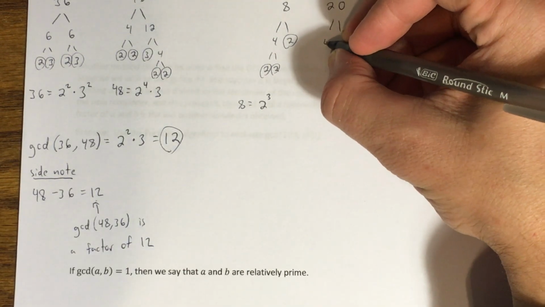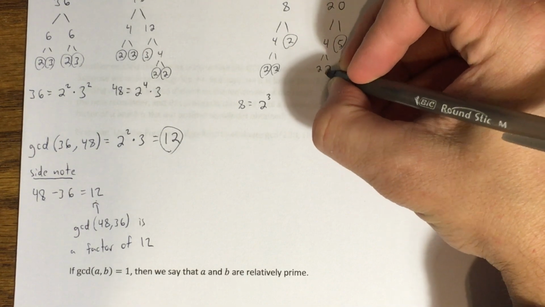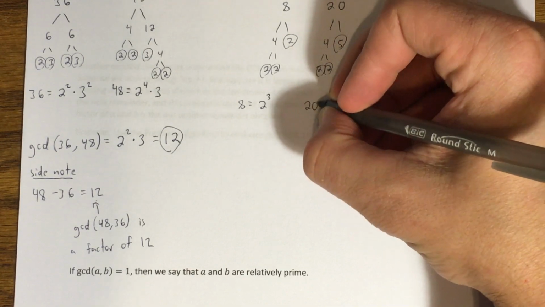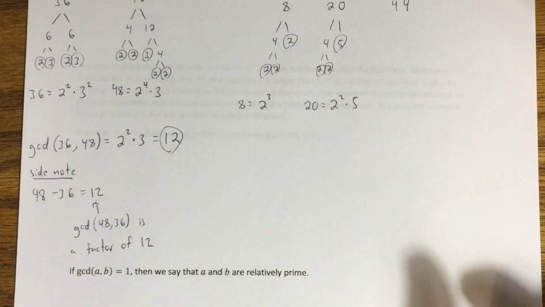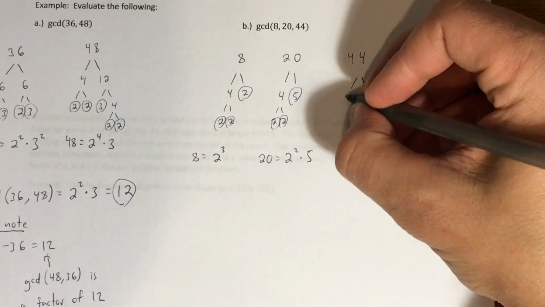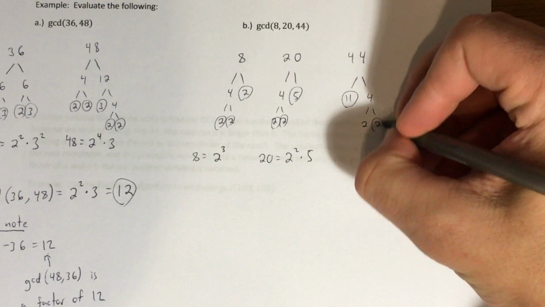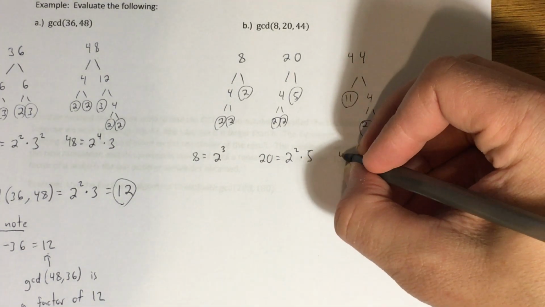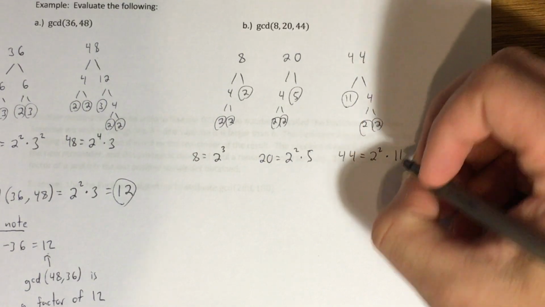Well, I know that it's equal to 4 times 5. 5 is prime. 4 is equal to 2 times 2. So I get 20 equals 2 squared times 5. Okay, what about 44? 44 is equal to 11 times 4. 11 is prime. 4 is equal to 2 times 2. So 44 is equal to 2 squared times 11.